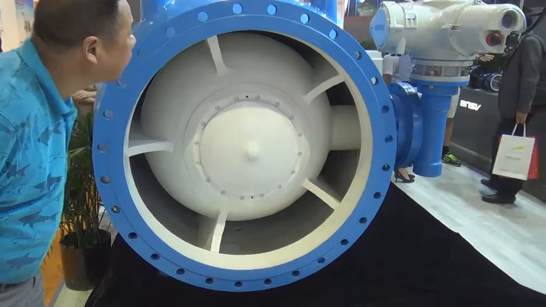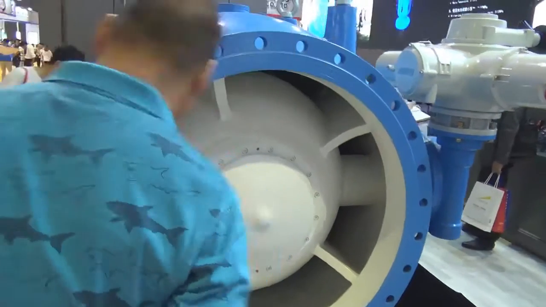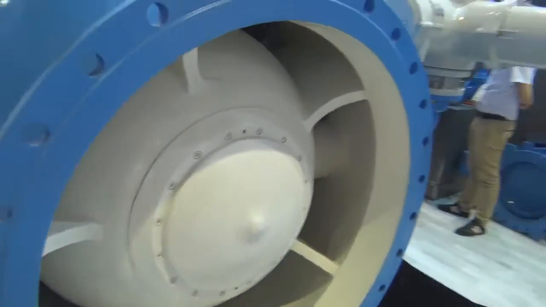What an interesting valve. It looks like an aircraft engine. Sorry, I don't know how to describe this valve. I don't know the function. Maybe you can tell me how this valve is going to work.